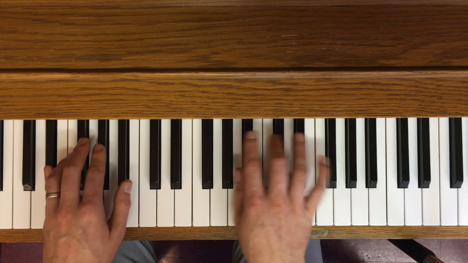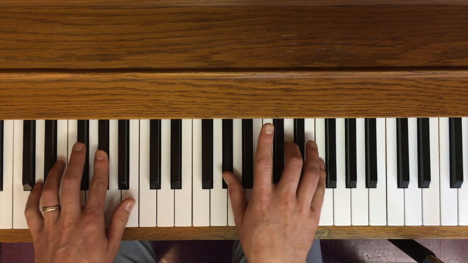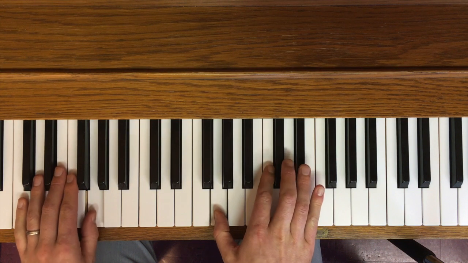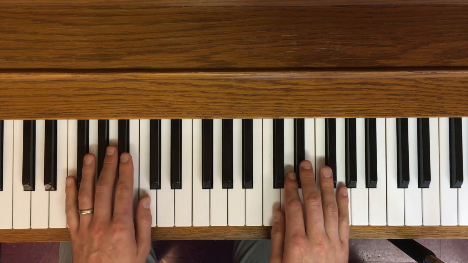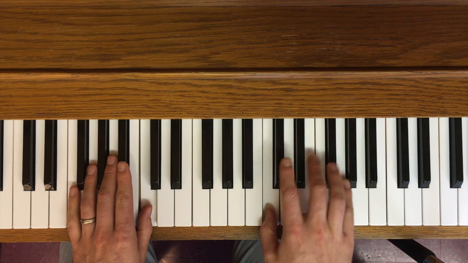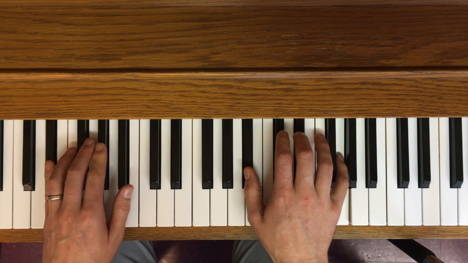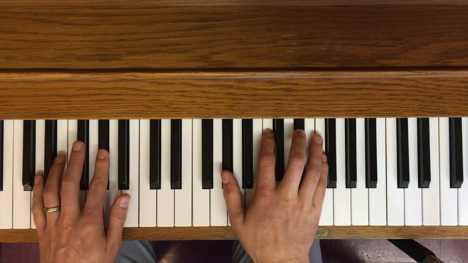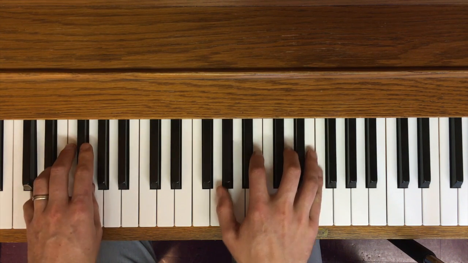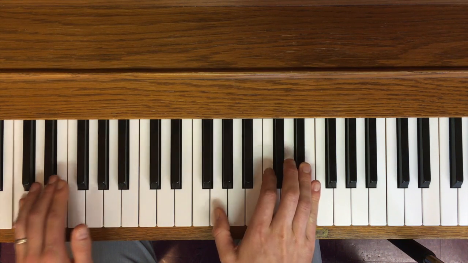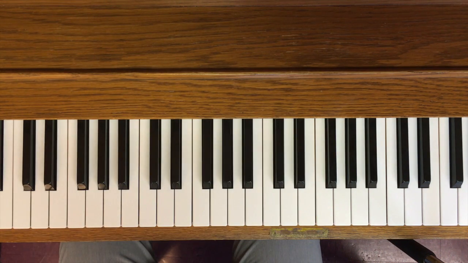Now we do the same thing on 6 to 2, 5 to 1. So let me play that whole thing again. 1, 4, 7, 3, 6, 2, 5, 1. So practice the circle of fifths progression in this manner.